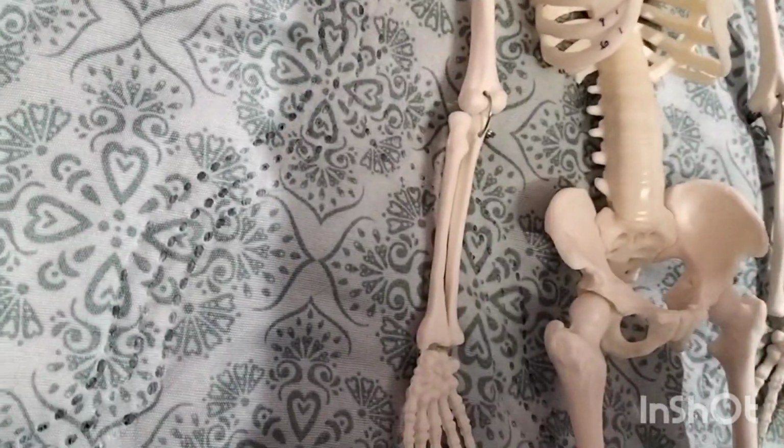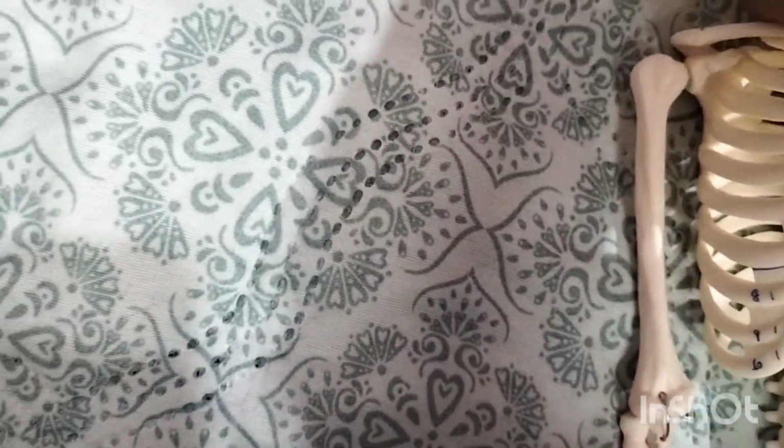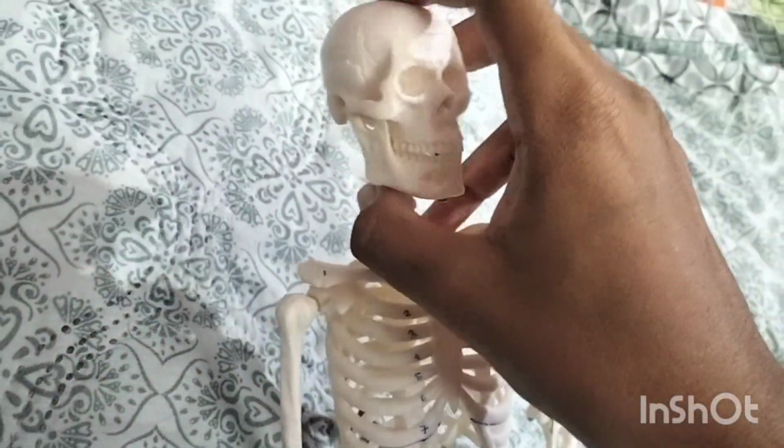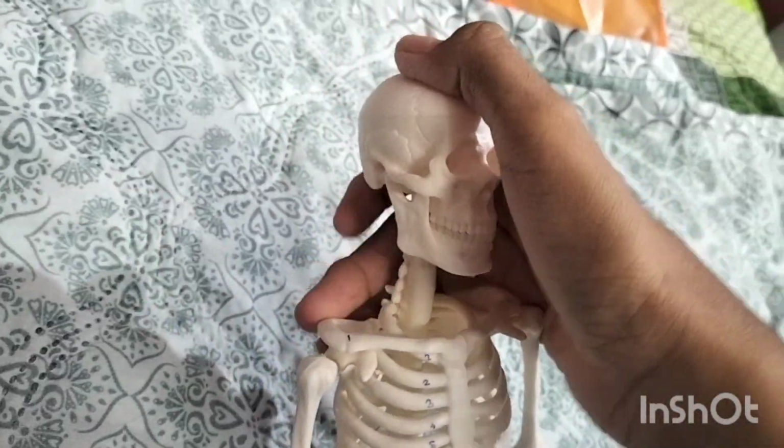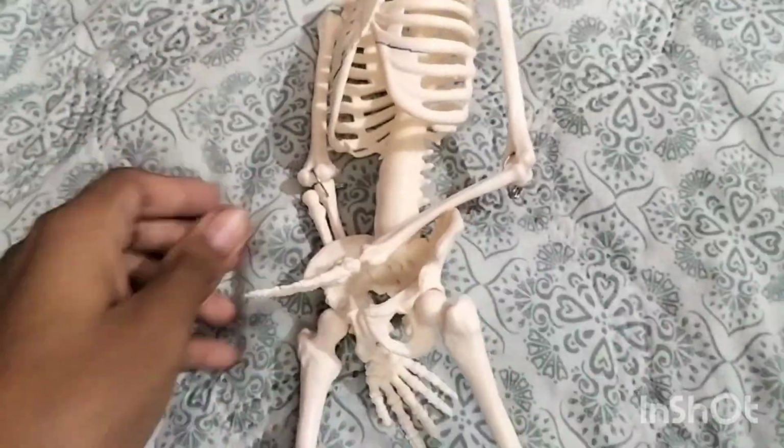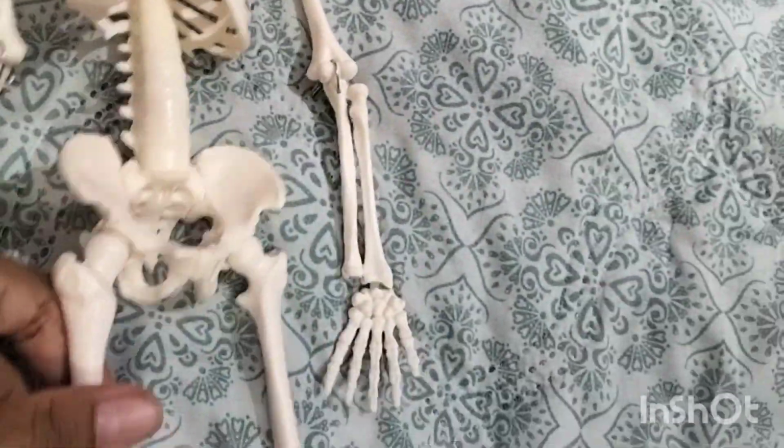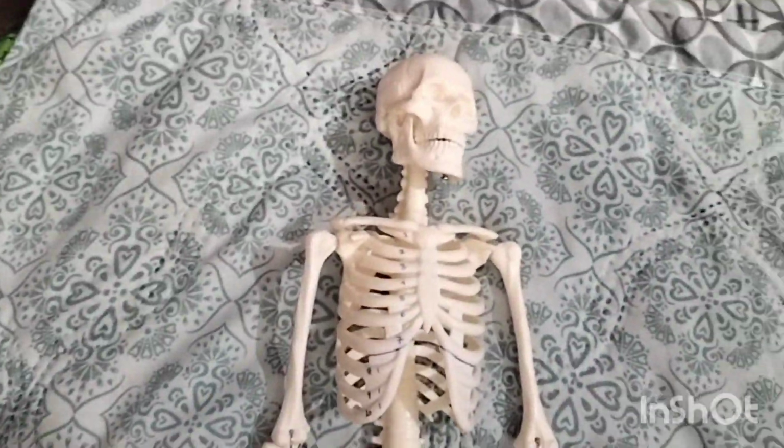And here you got the skull. It is placed on the foramen magnum. Here is your skeleton ready. This is the skeleton.